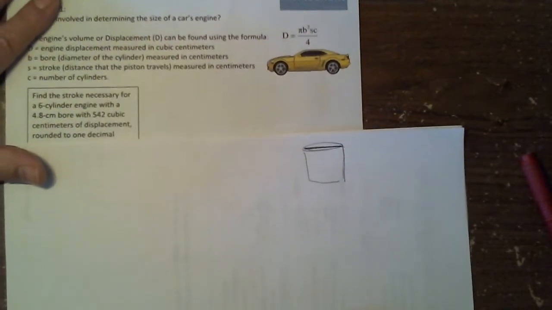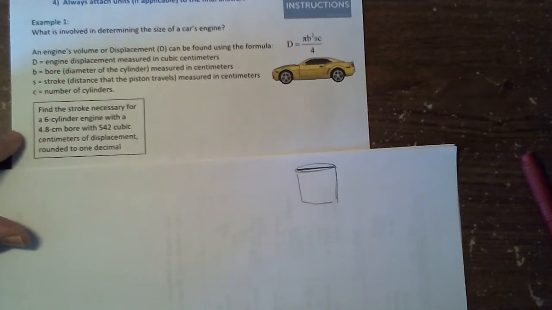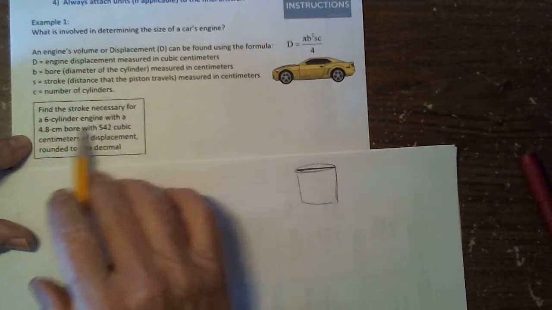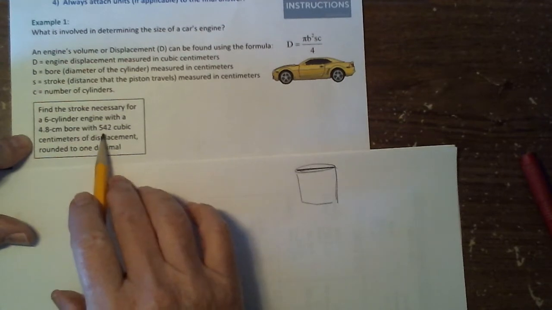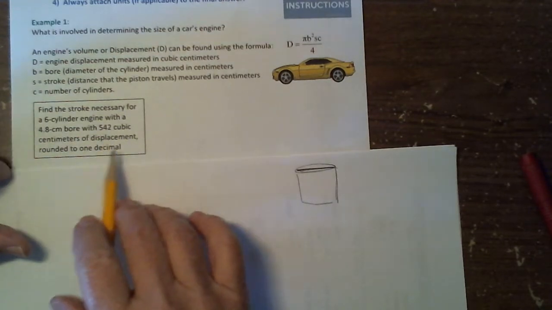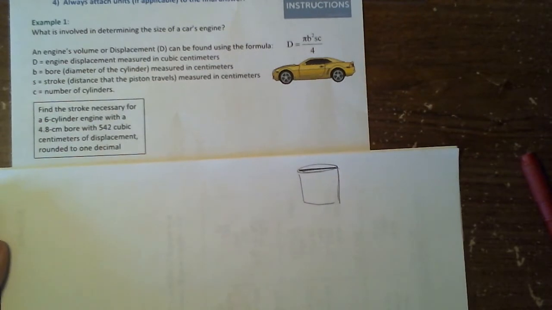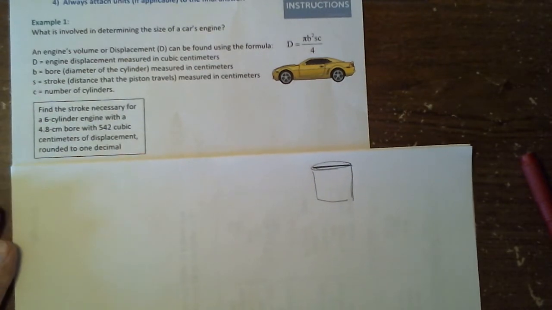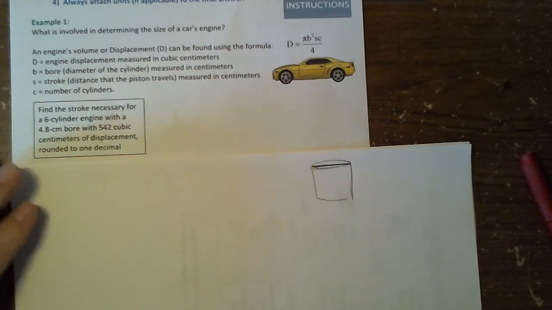And the question boils down to, for us to find the stroke necessary for a 6-cylinder engine with a 4.8 centimeter bore with 542 cubic centimeters of displacement, and we want to round to 1 decimal. Now there's 2 ways of doing this, and we're going to do it a couple of ways, give you an idea of the 2 different approaches, and then ultimately you're going to decide yourself how you like to solve these.